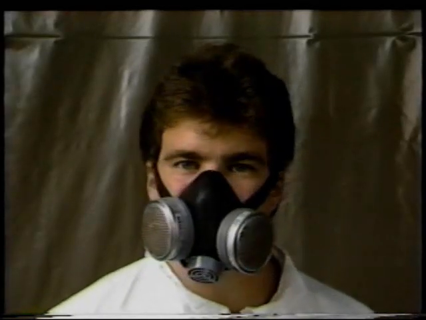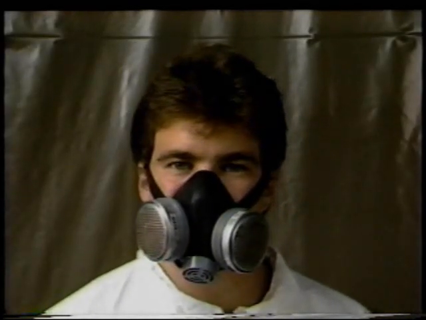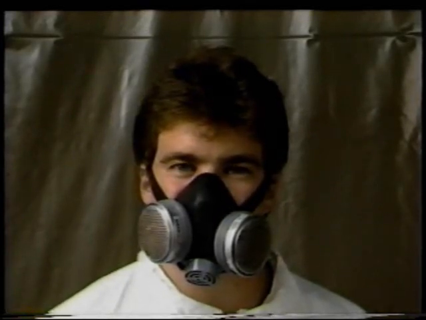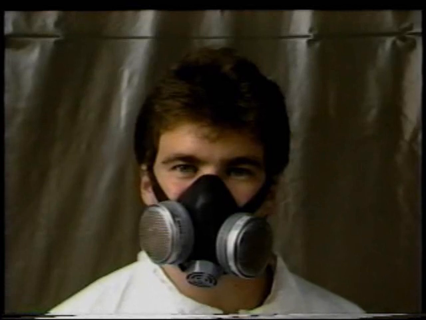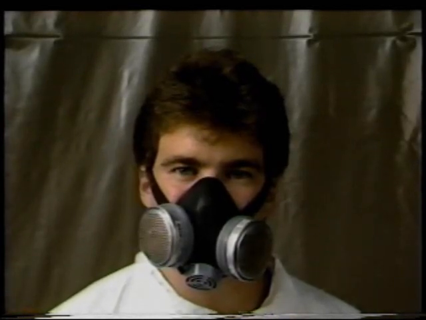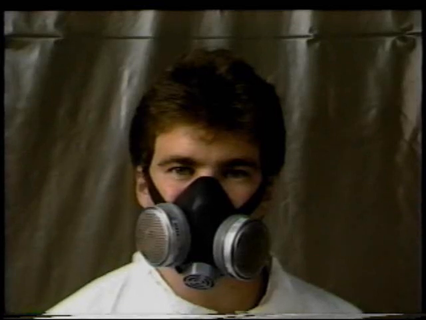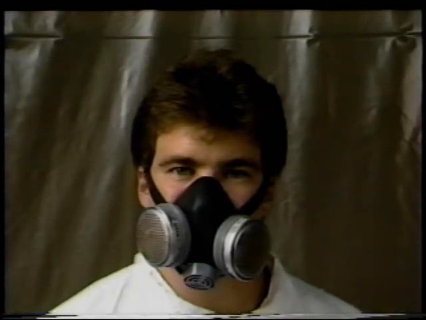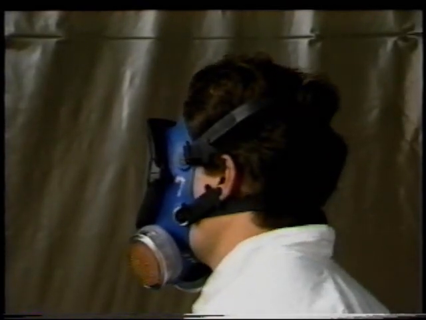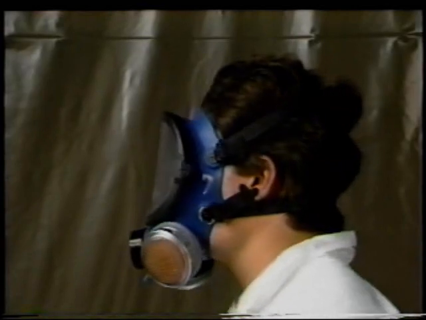This half-face cartridge respirator is used extensively for asbestos-related work. However, in 1985, there was a growing concern among many authorities that this type of respirator may not provide adequate protection to men who work all day long in asbestos-contaminated air. This is a full-face cartridge respirator, and it's also used extensively on asbestos abatement projects. As you can see, this type of respirator rapidly fogs up and is not well liked by workmen.